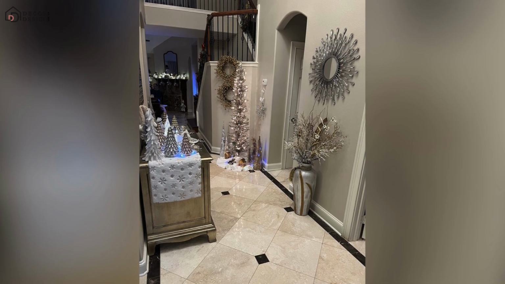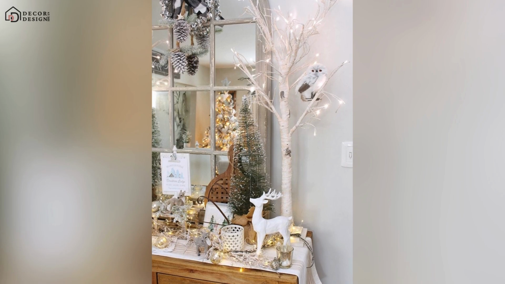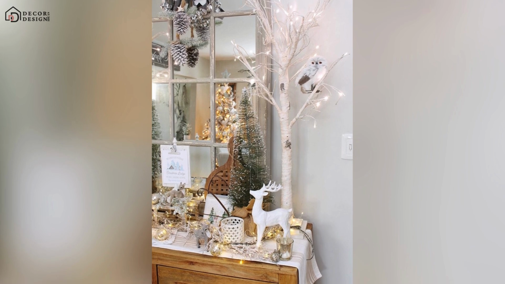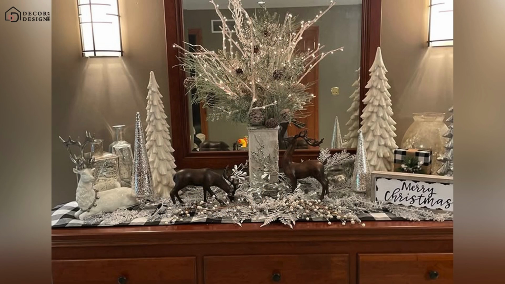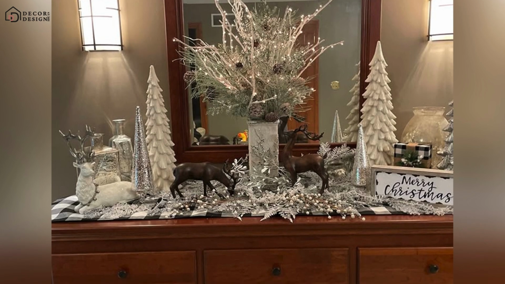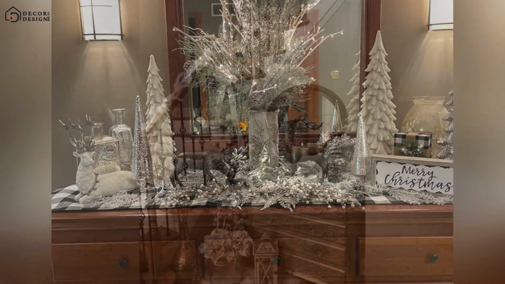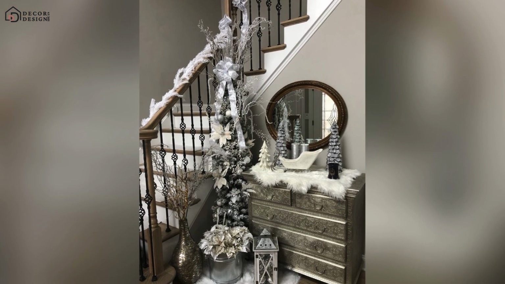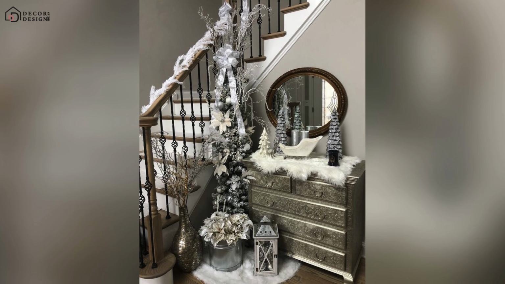A Winter Wonderland theme captures everything beautiful about the season: glittering snow, icy elegance, and cozy winter charm. Whether you're decorating your home, planning a party, styling a birthday, or creating a magical Christmas moment, these ideas can help you bring the frost and sparkle of winter right into your space. Let your creativity shine and transform your home into a shimmering, snowy dream.